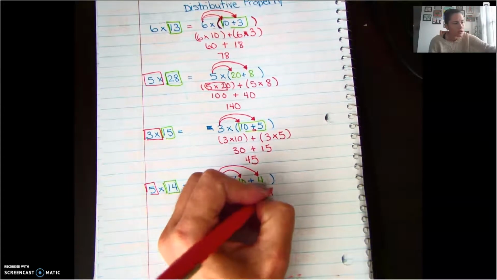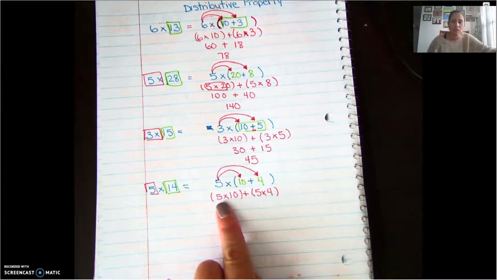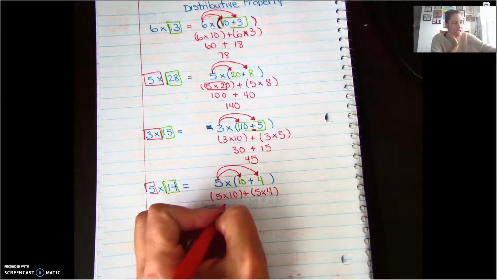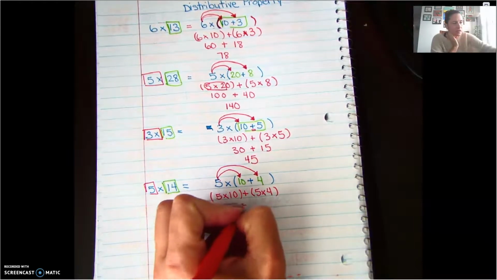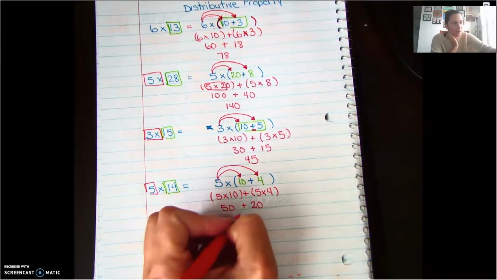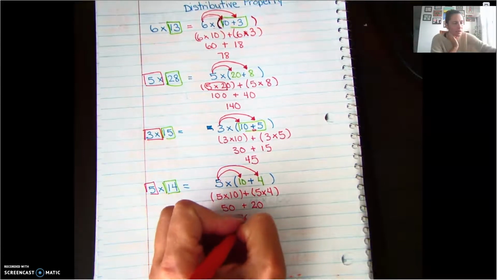more parentheses, and what you're saying inside the parentheses you're going to do first. So anything inside that parentheses you want to do first right here. So 5 times 10 is 50, plus 5 times 4 is 20, and 50 plus 20 is 70.